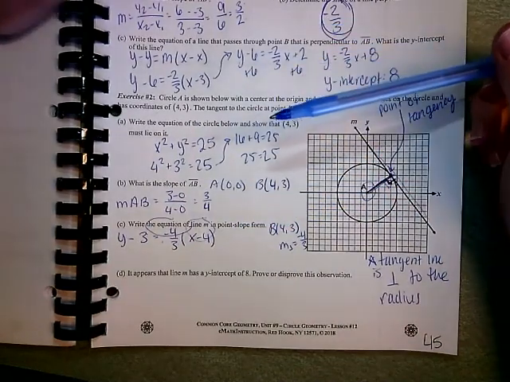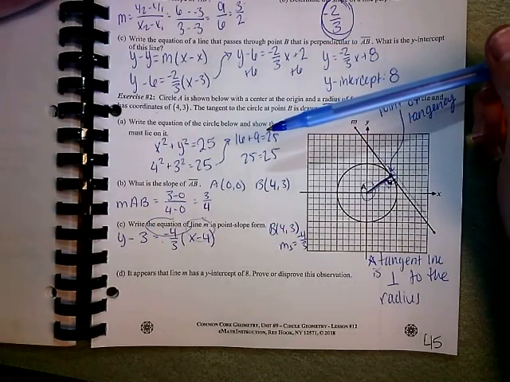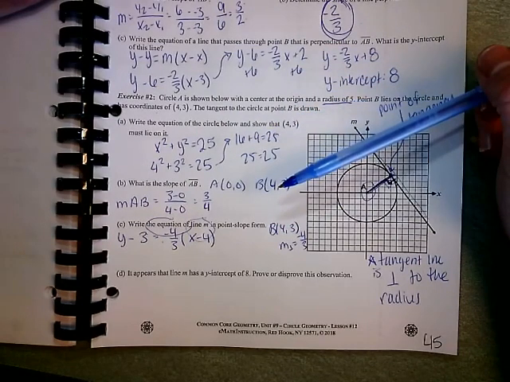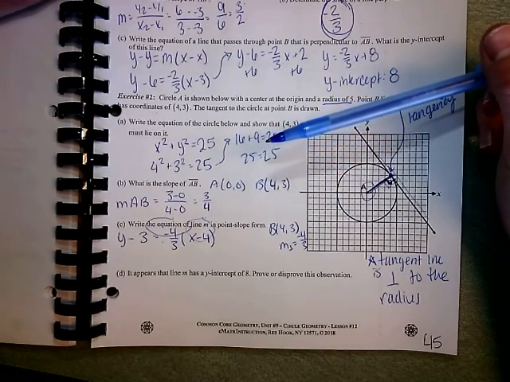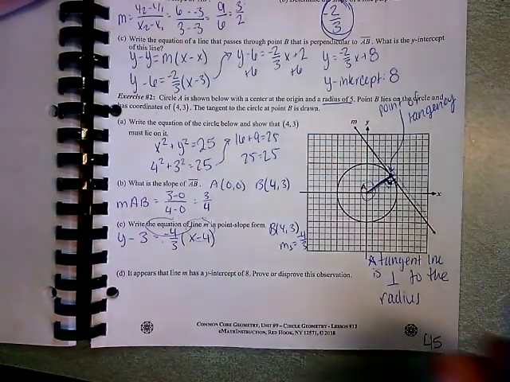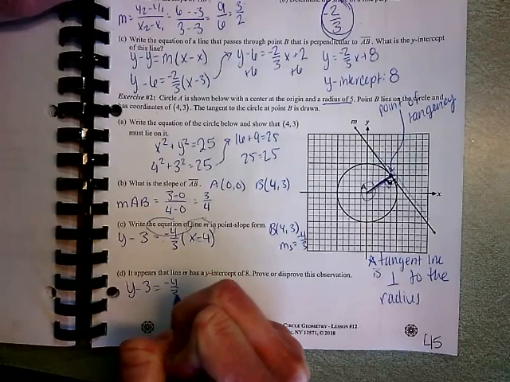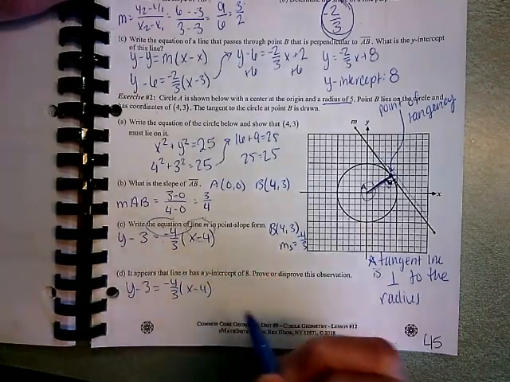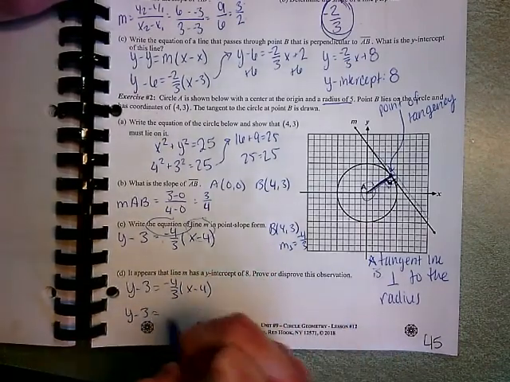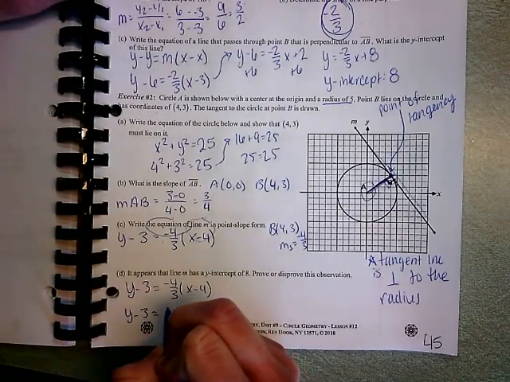Okay. All right, so let's look at part D. It appears that line M has a y-intercept of 8. Prove or disprove this observation. Okay, so let's simplify it to prove or disprove that there in fact is a y-intercept of 8.